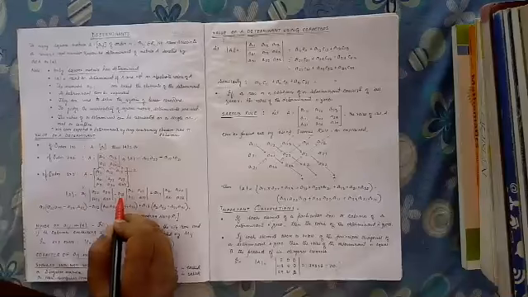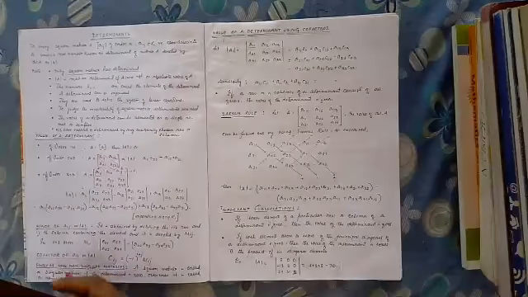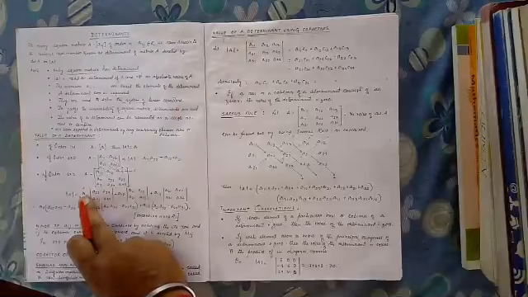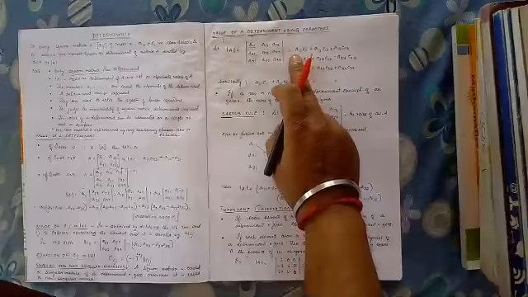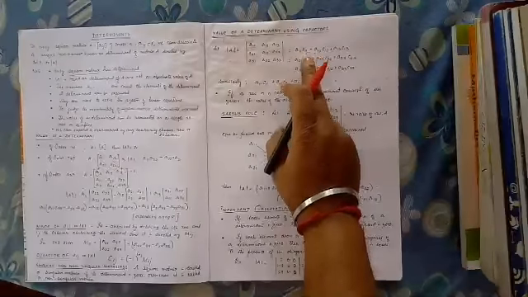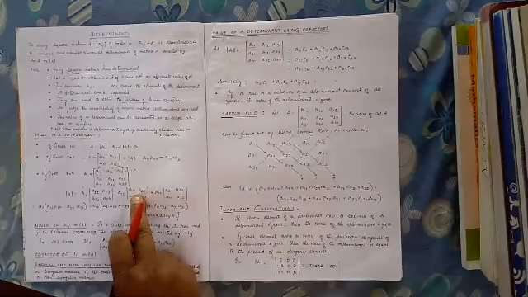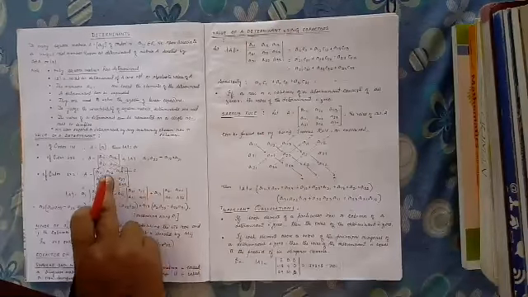Plus, then it is minus, then it is plus. But this is actually what? The cofactor of this element. So a11 into c11 plus a12. Now what is actually this? It is actually the cofactor of this element.